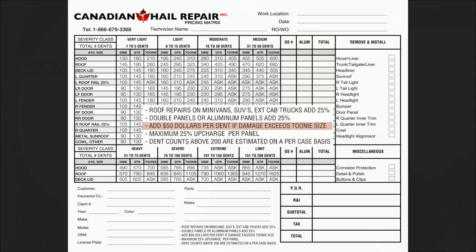Add $50 per dent if the damage exceeds toonie size. Maximum of 25% upcharge per panel. This means if you have an aluminum roof rail, such as one on a high-end European vehicle, there will only be 1 upcharge for that panel.